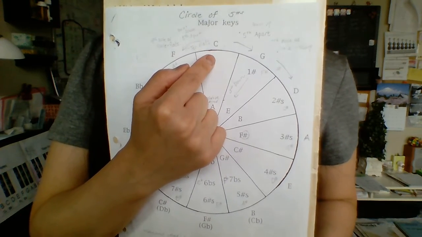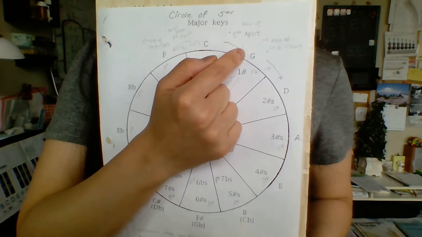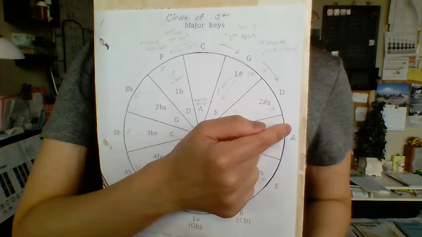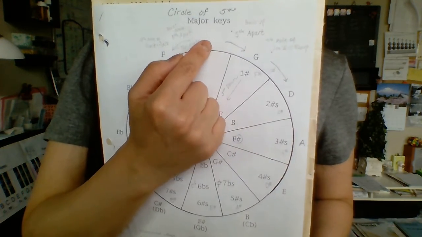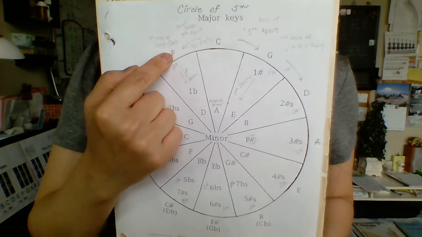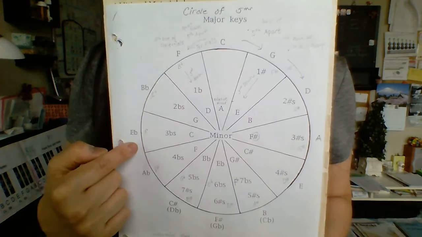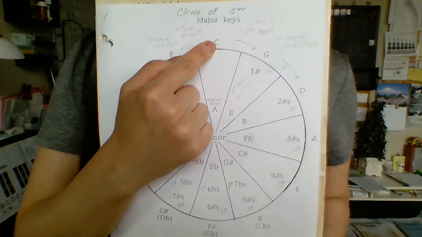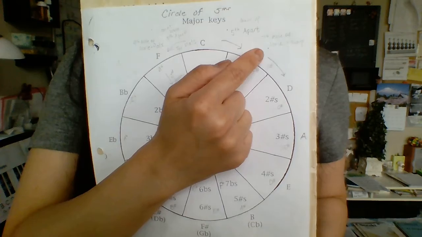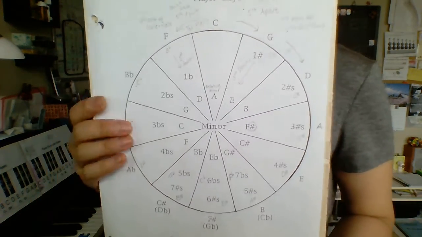Okay, for sharp keys, you're going to go a fifth up each time. To figure out flats, you go a fifth down each time. Okay, so let's do C, D, E, F, G. G major.